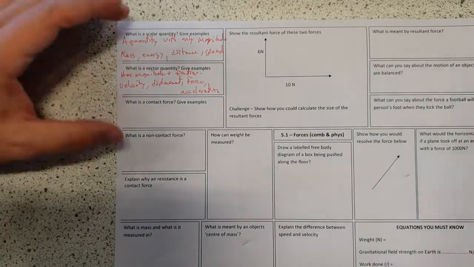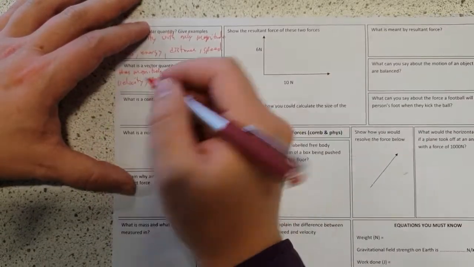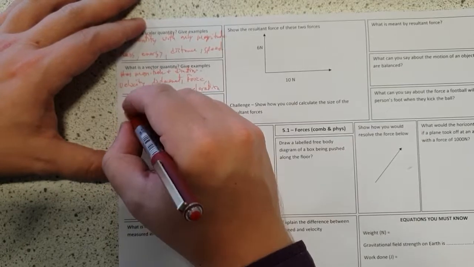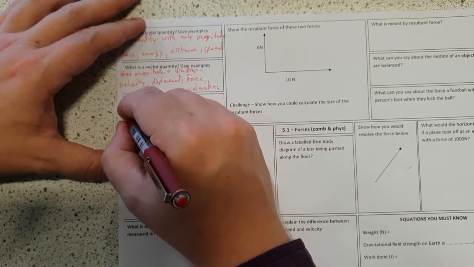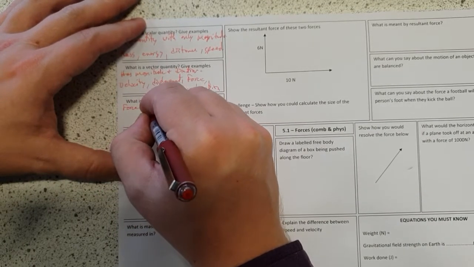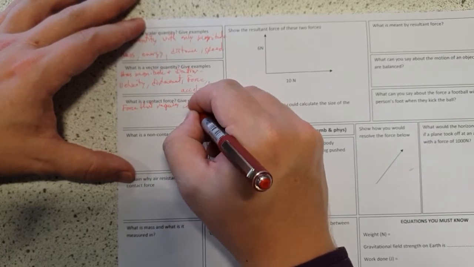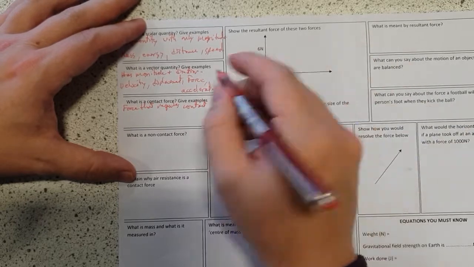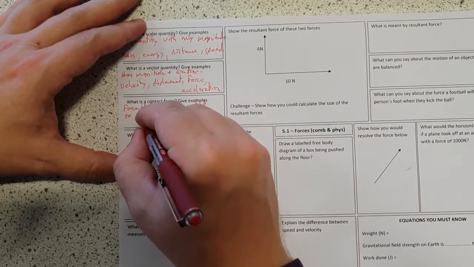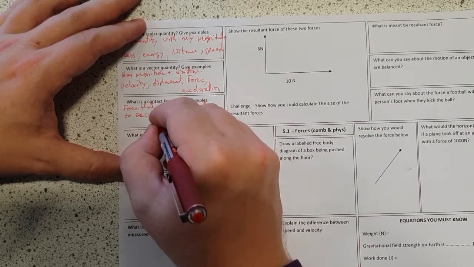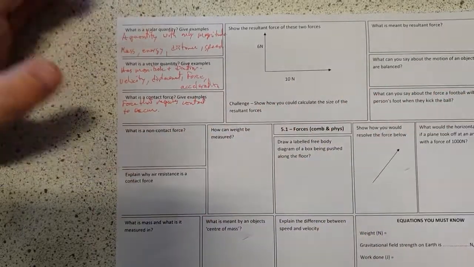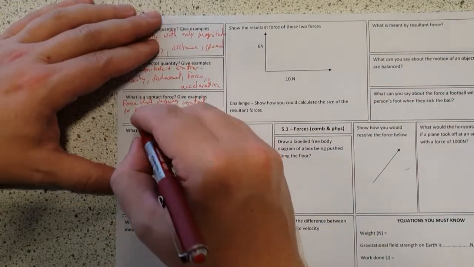All right, contact force. So what is a contact force? A contact force is a force that requires contact to occur. In other words, if two things aren't touching, these forces can't occur.